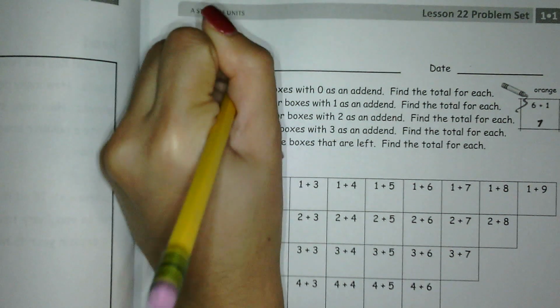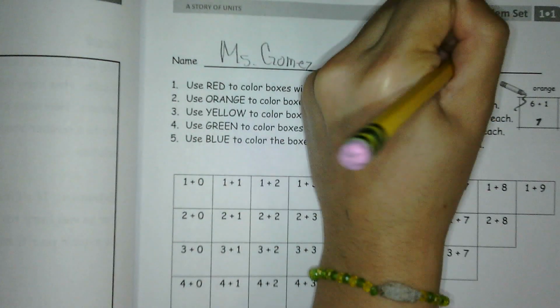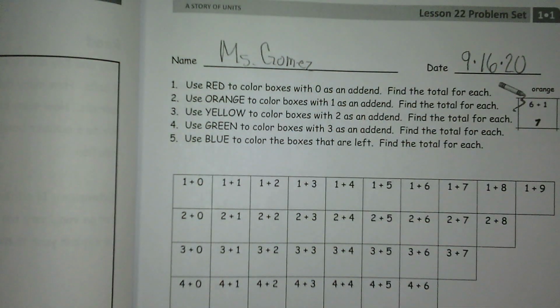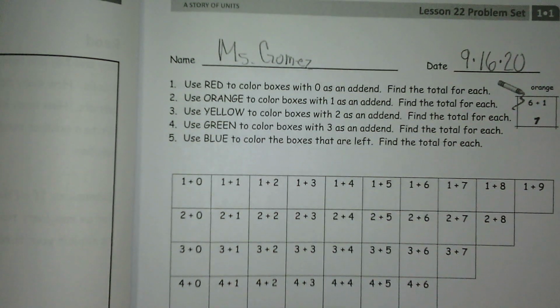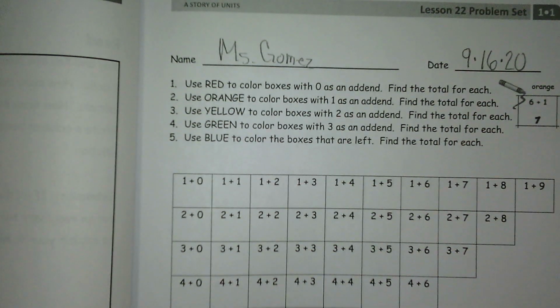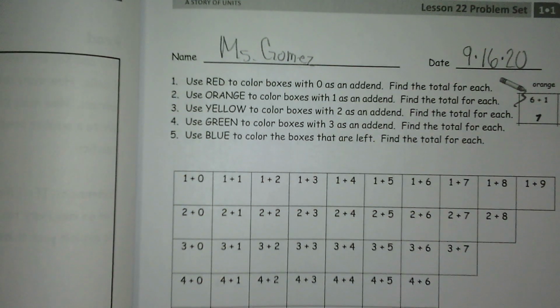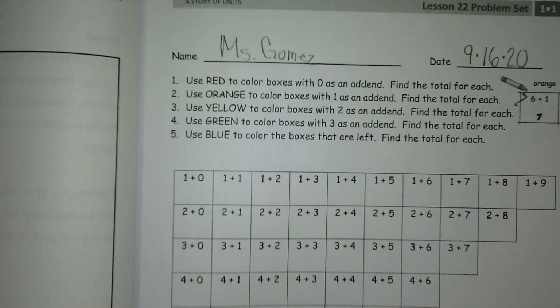So you go ahead and write your name. I will write mine. Today's date, September 16, 2020, and our goal. I'm going to write it down here right now. We'll show our goal. 90% or higher on end of module.